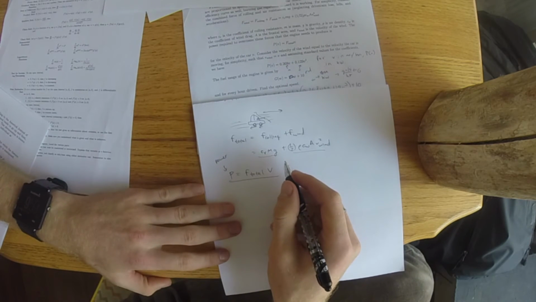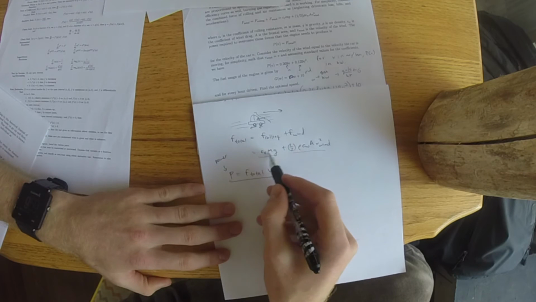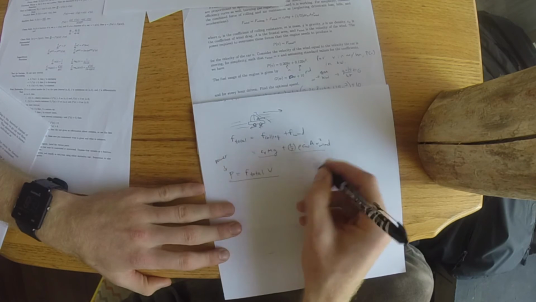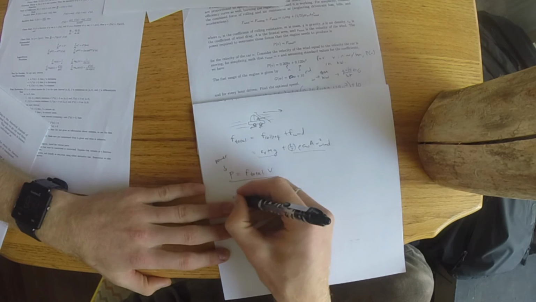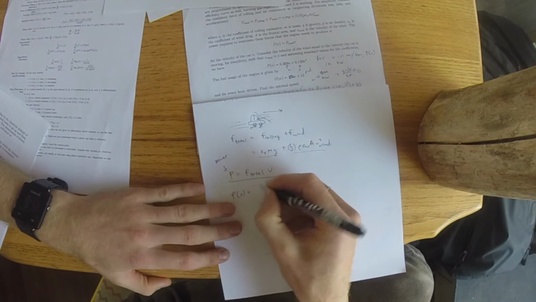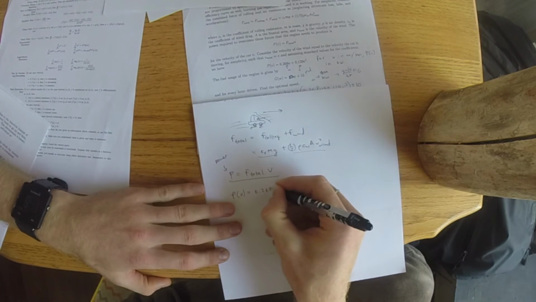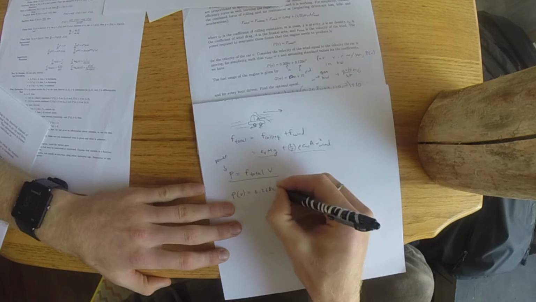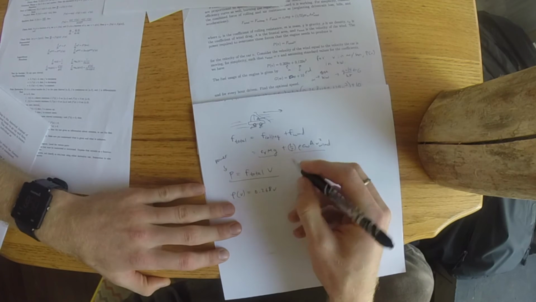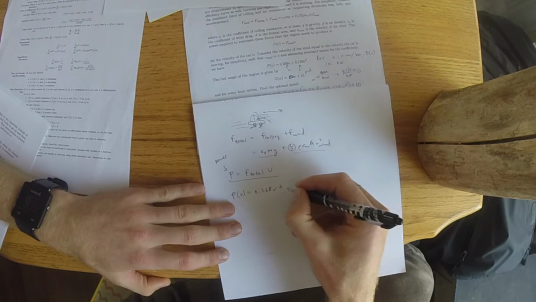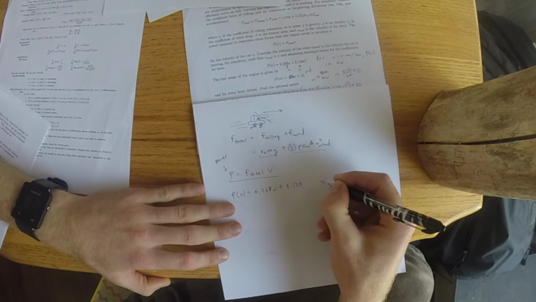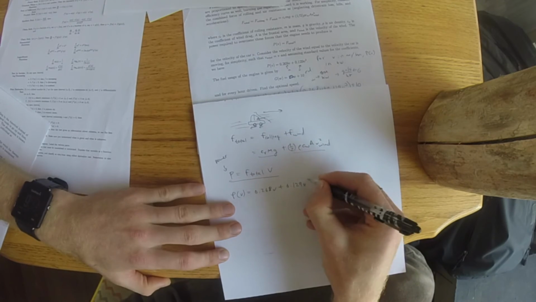So if we put in values for these coefficients and multiply this whole thing by v, we can write this as a function of v. If we put in all those values, which I'm not going to make you do, I did it for you, it's minus 2.68v plus 0.129 v cubed.